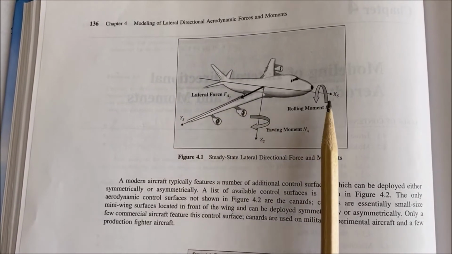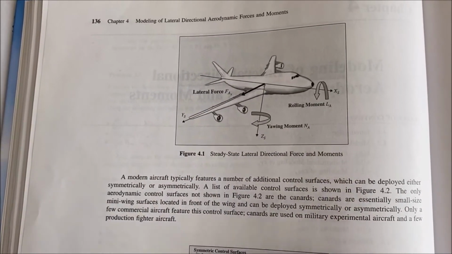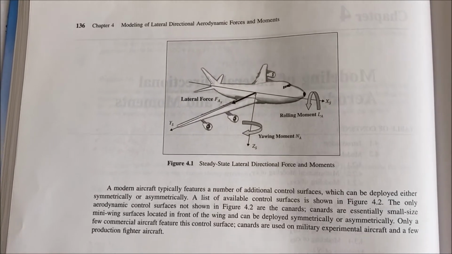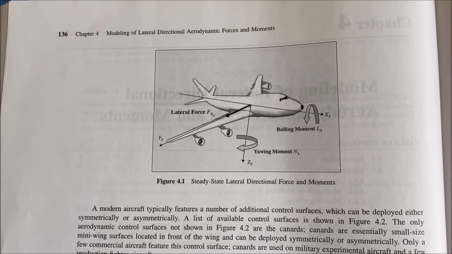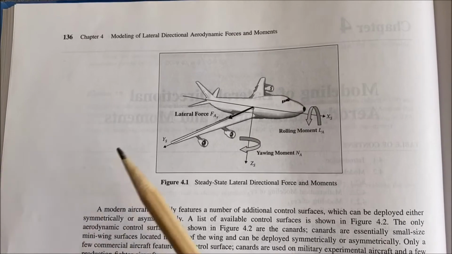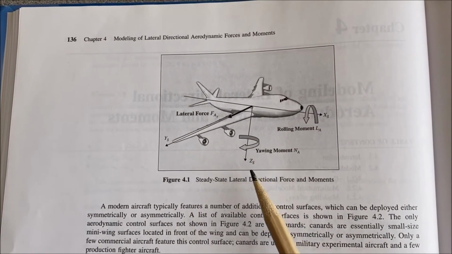A roll moment about the x-s axis, which has notation L sub a, and also a yawing moment about the z-s axis, which is given the notation N sub a.